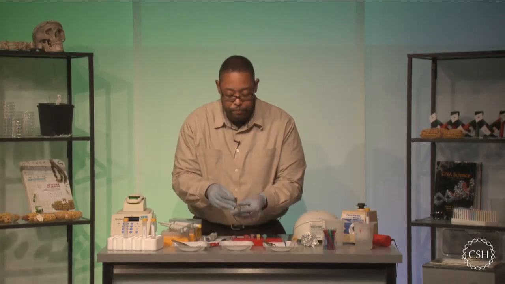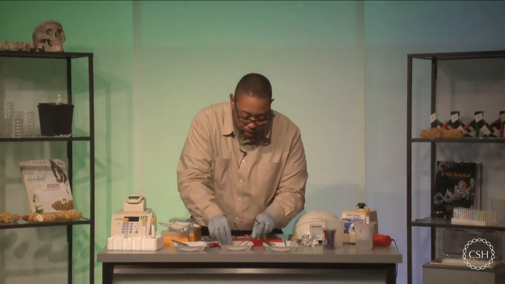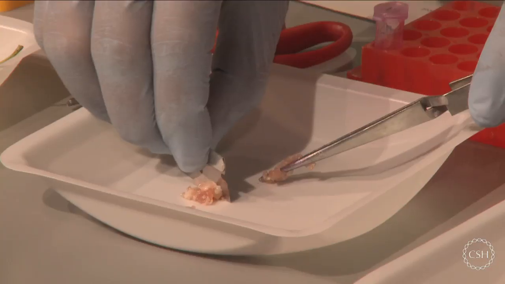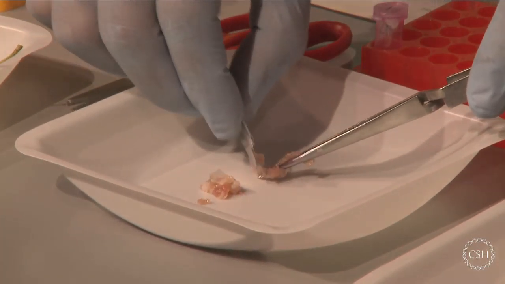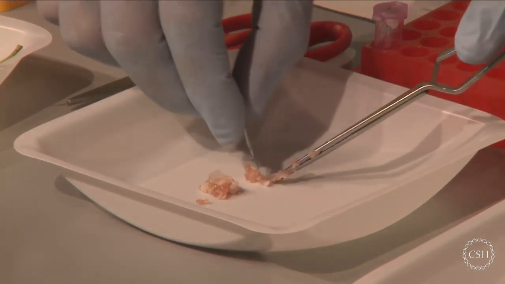So I'm going to take my little razor blade here, and I'm just going to cut off a small amount of material that I want to play with here.